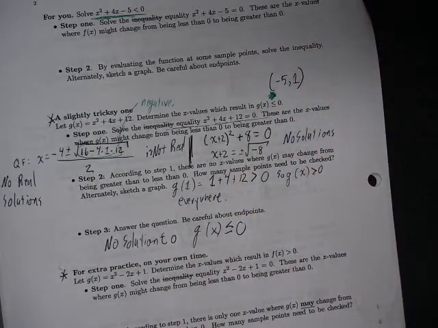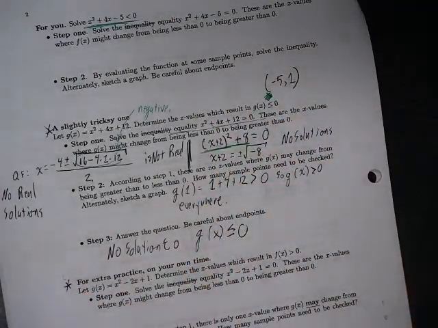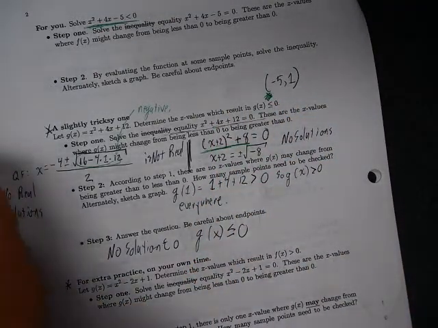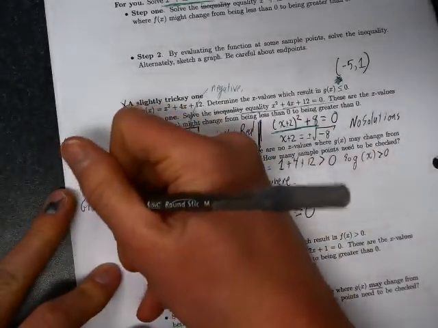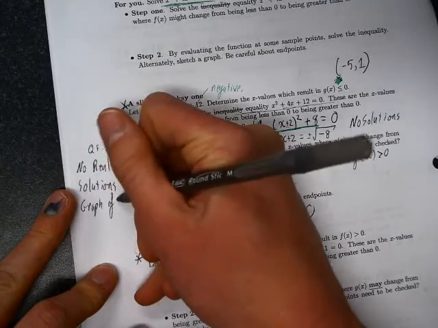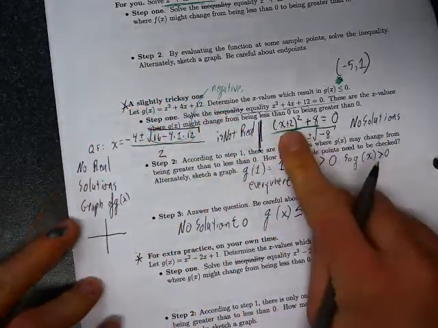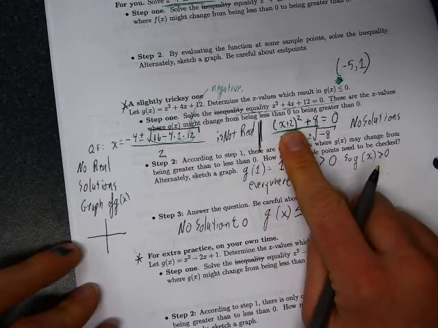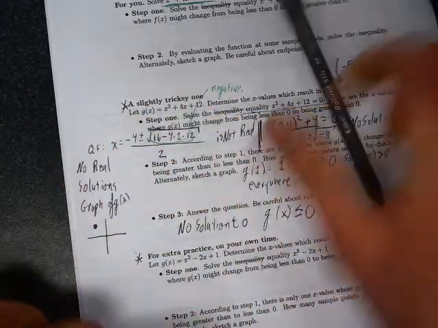Let's also just see this from a graph. I went and completed the square right here, so that makes this thing easy to graph. Let's see if we can read off the same solution from a graph. So this will be an upward opening parabola with vertex at -2, 8.